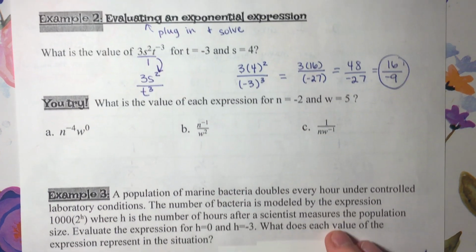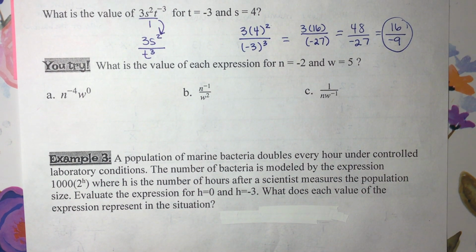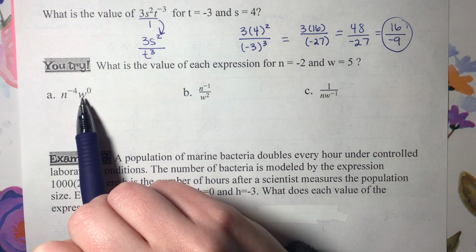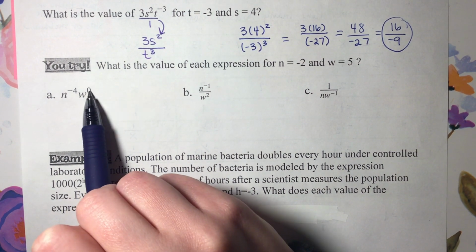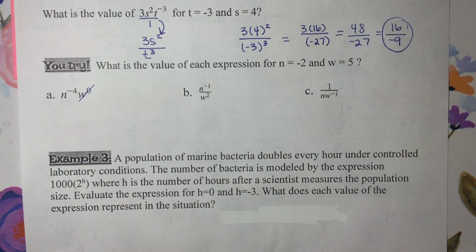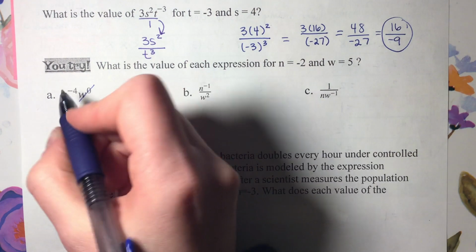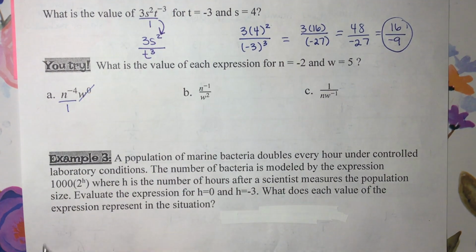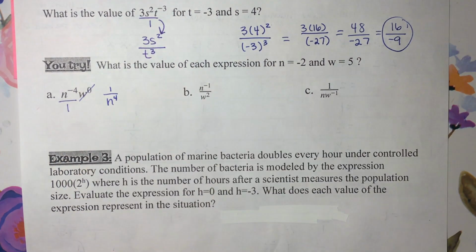Let's do that same thing in these next examples. So it says, what is the value of each expression for n equal to negative 2 and w equal to 5? Okay, so in this first one, we have w to the 0. Well, it doesn't matter what w is, because since it's raised to the 0, that's going to become 1, so I'm not going to worry about it. Then I have n to the negative 4. To write this with a positive exponent, I need to put it in the bottom of my fraction. So this becomes 1 over n to the 4th.